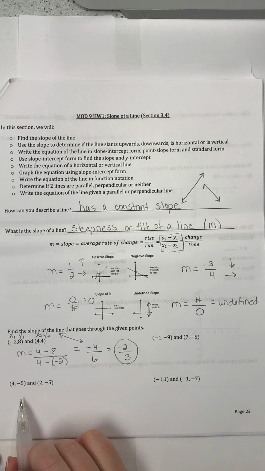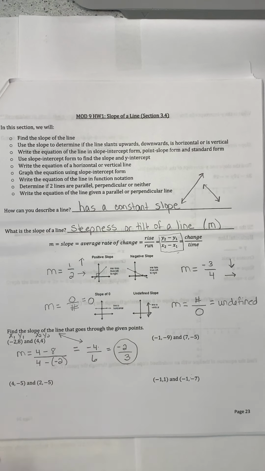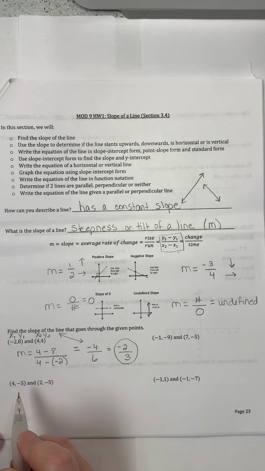All right, let's look at this next one. I'm going to go right down here instead of over. Okay, for this guy, I happen to notice something a little funny. I happen to notice that both y values are the same value. So that's going to be interesting. It means it's going to be one of these special lines.